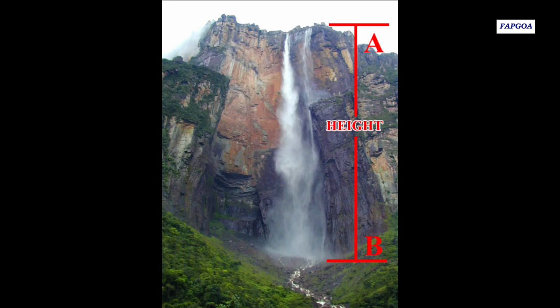In this video, you will learn about the basics of electric voltage, its unit of measurement, and the instrument used to measure electric voltage. What do you see on this slide? It is a natural waterfall.